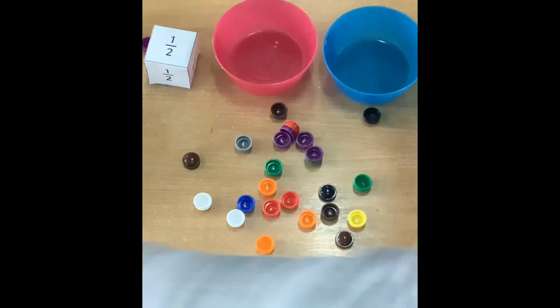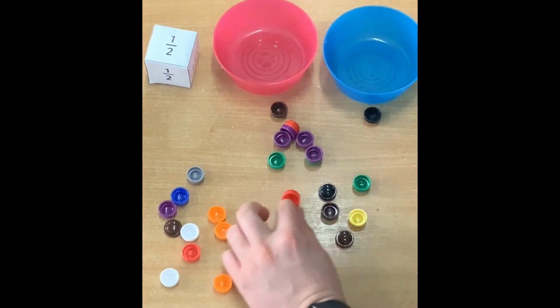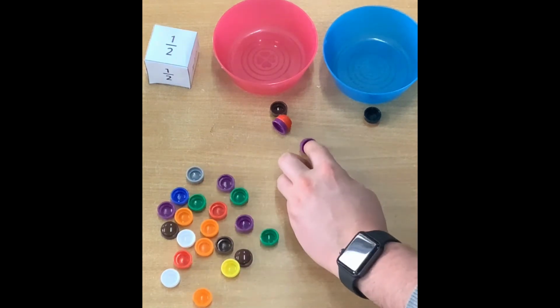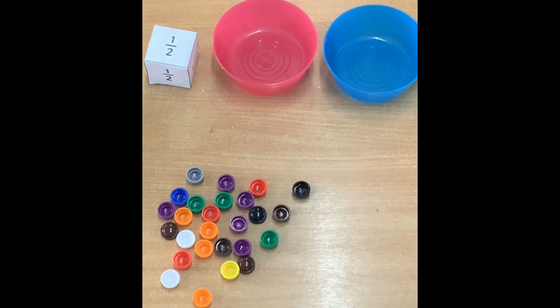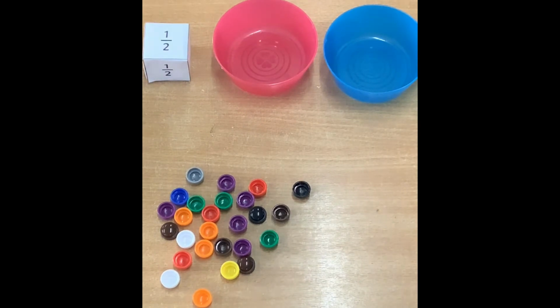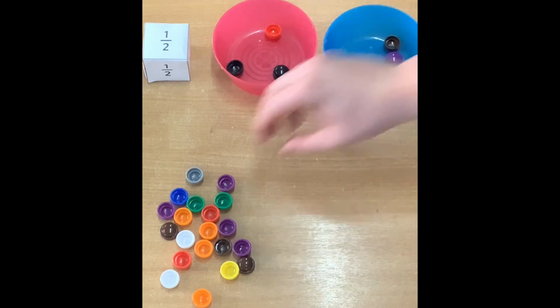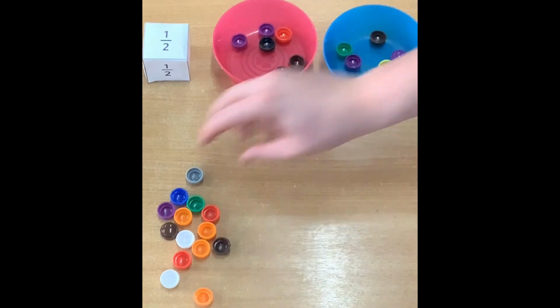Oh, lots of counters there. Let's have a look. So 2, 4, 6, 8, 10, 12, 14, 16, 18, 20, 22, 24, 26 counters. Oh, lots to share out this time. So we have 26 counters. We want to find out half. So let's work out half like we did before. So 1 pink, 1 blue. So it's important that you always do the same amount. It must be equal.